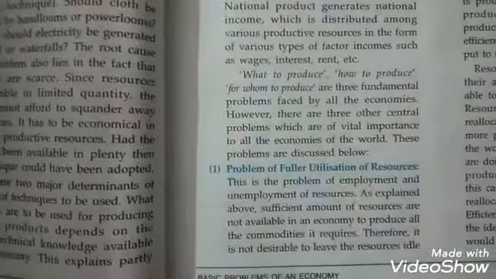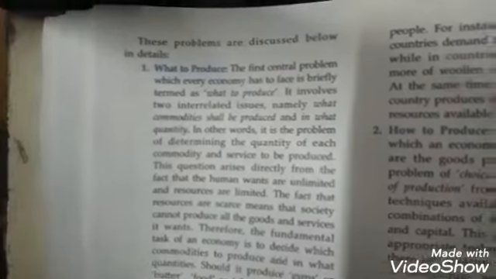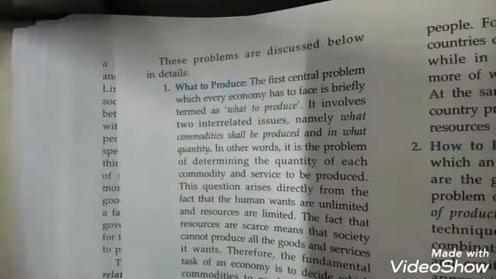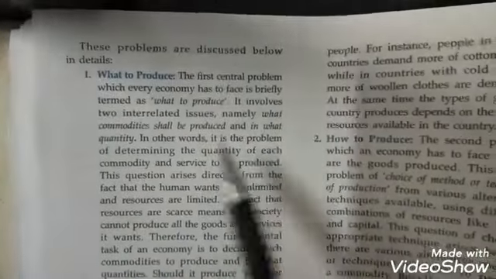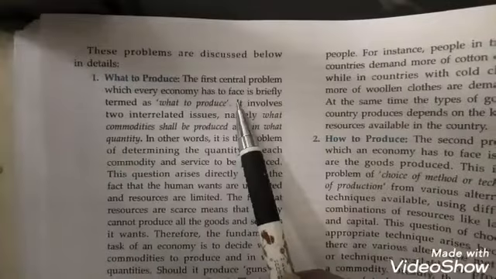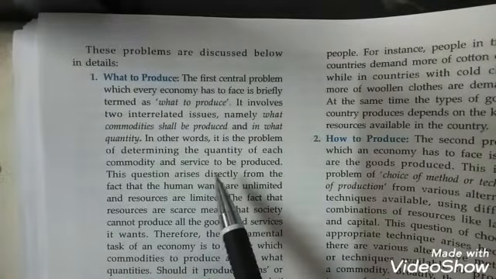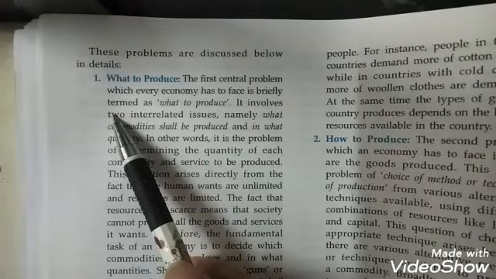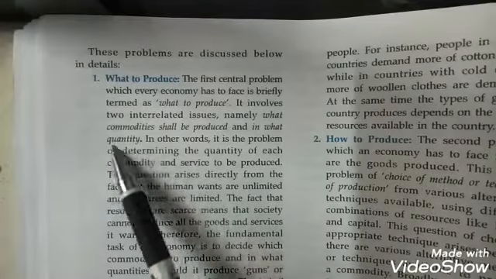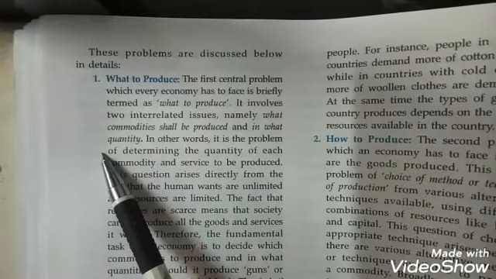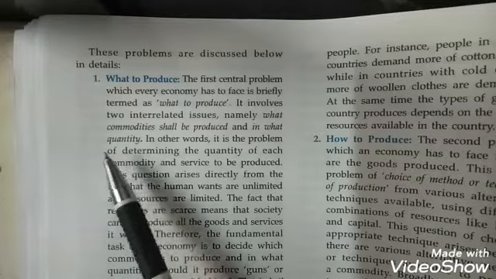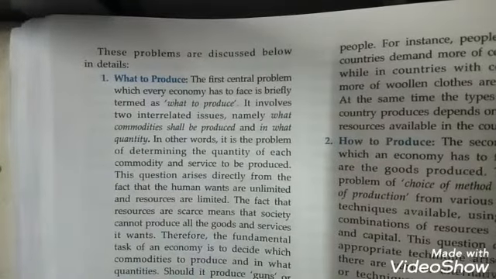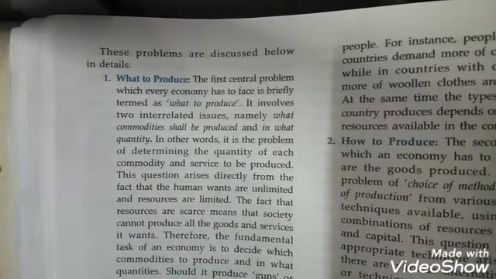So first of all, we come to the first main problem, that is what to produce. What to produce is the first central problem that every economy faces, and this problem basically involves two interrelated issues: what commodities shall be produced and in what quantity. So we are not just deciding what will be produced, but along with that we are also deciding in how much quantity it will be produced.